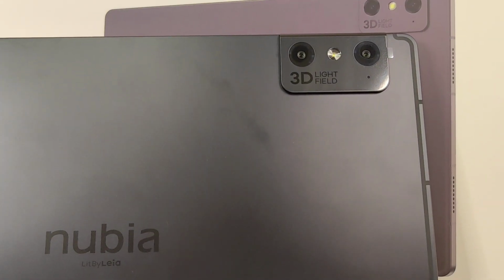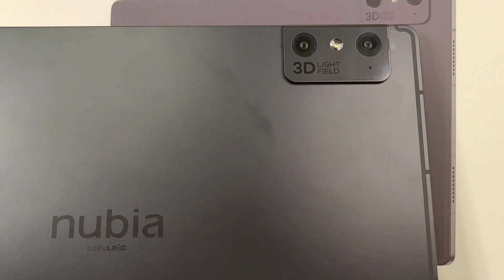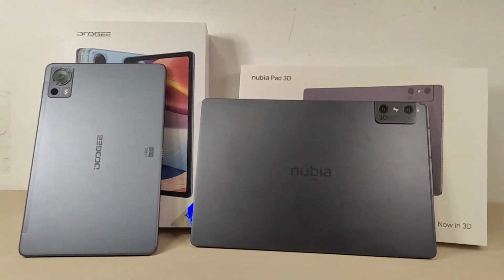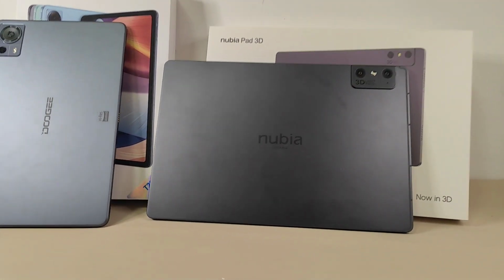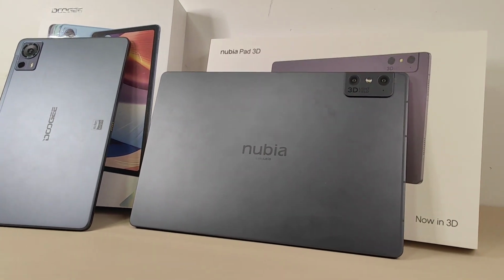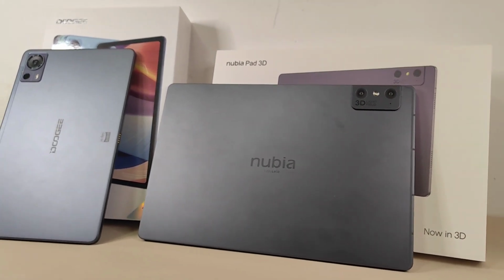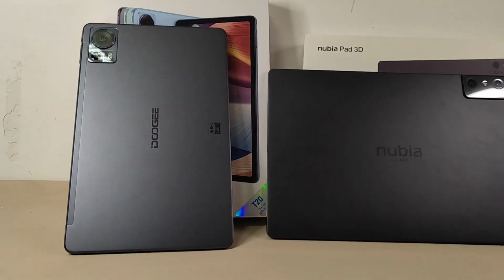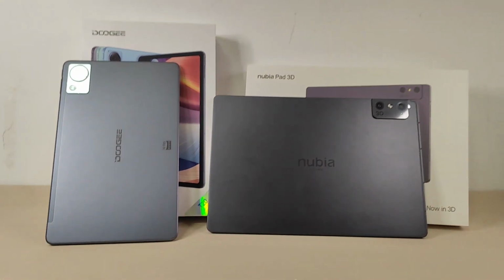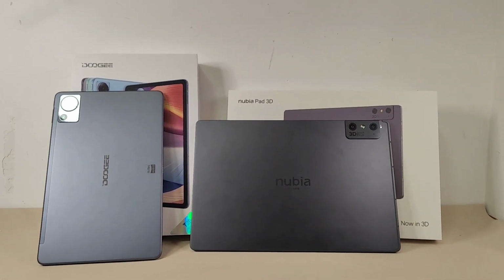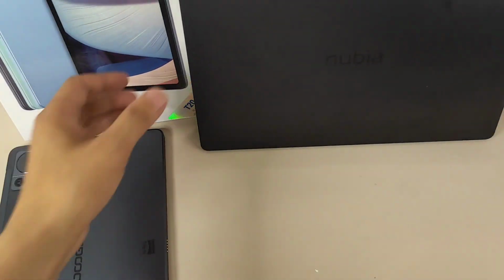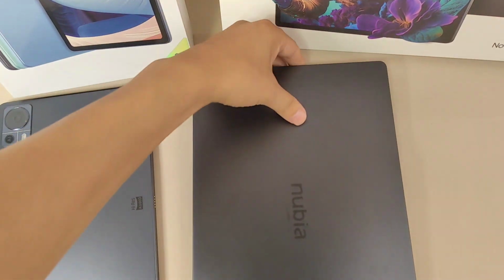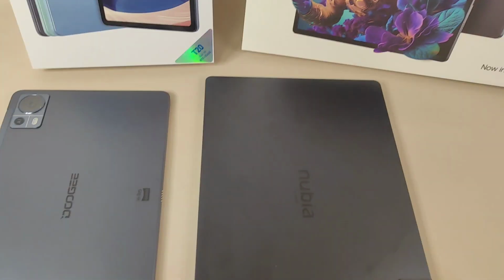And here for the camera, another big difference is that the Nubia Pad3D has a 3D camera, and they worked with a company from the United States called Layer. This company can show you correctly and continuously how to use the software to create 3D videos. Yes, so here we can check the difference between these two devices.